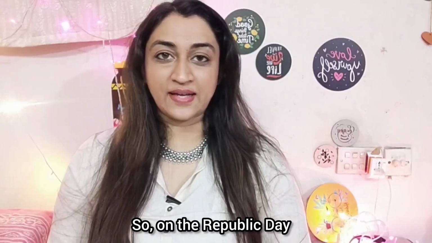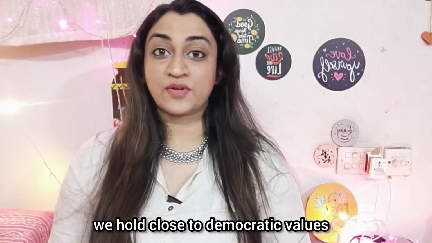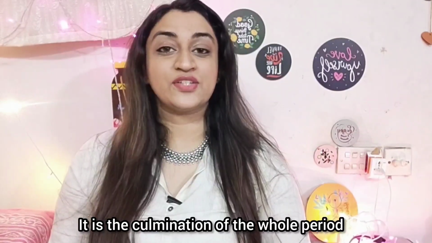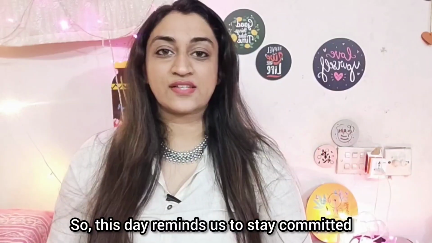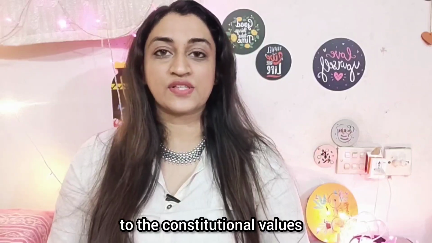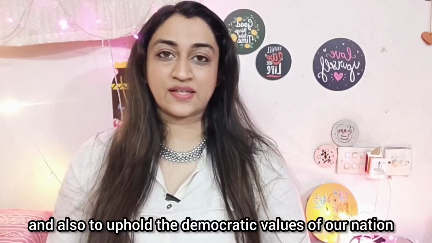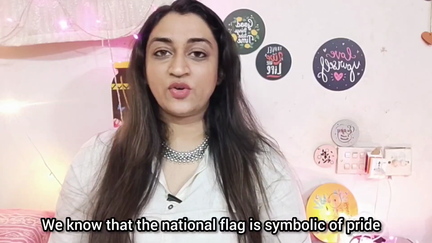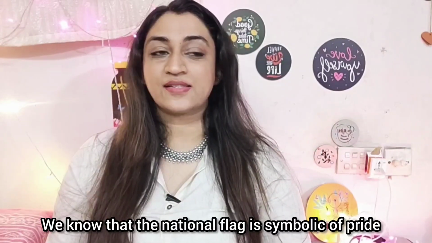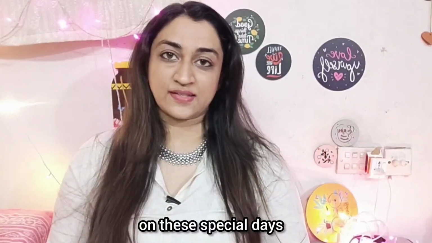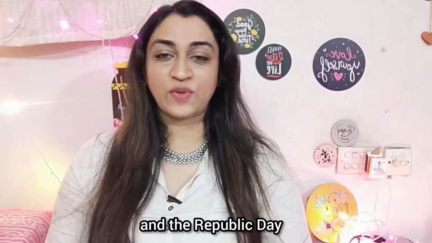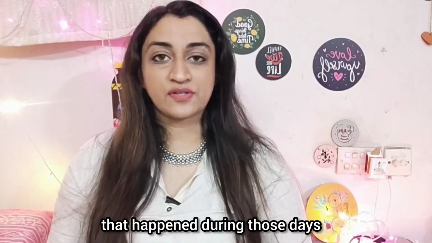So on the Republic Day, we hold close to democratic values. It is a culmination of the whole period. So this day reminds us to stay committed to the constitutional values and also to uphold the democratic values of our nation. We know that the national flag is symbolic of pride, and it is displayed in 2 different ways on these special days. When we go through the pages of history, the Independence Day and the Republic Day, we get to see everything that happened during those days.